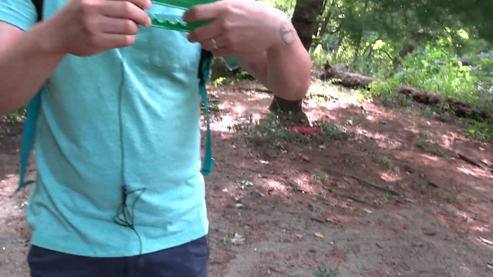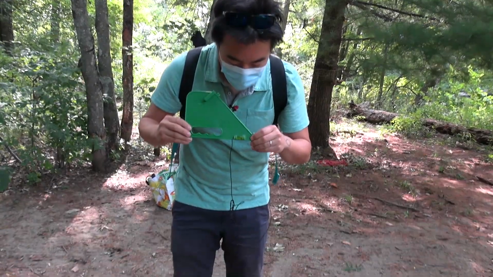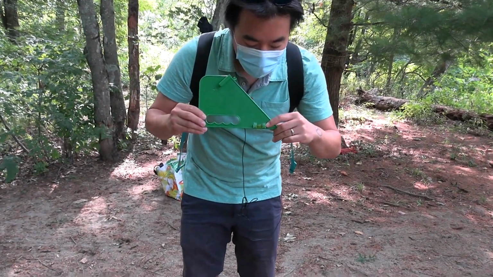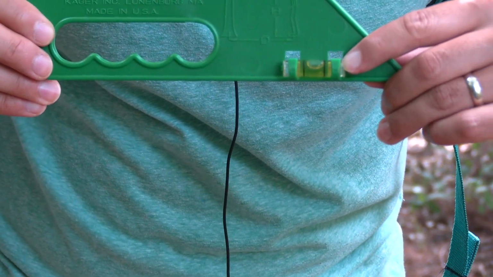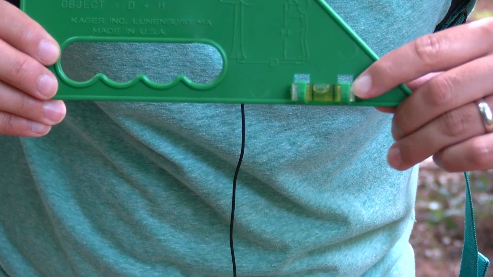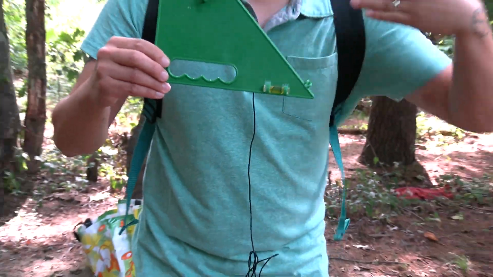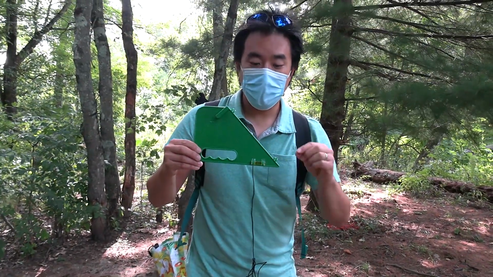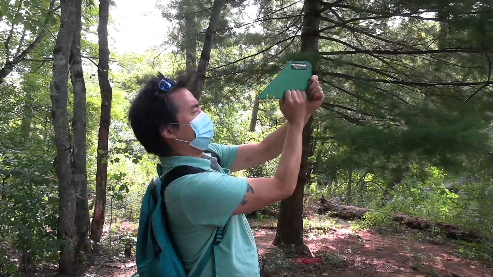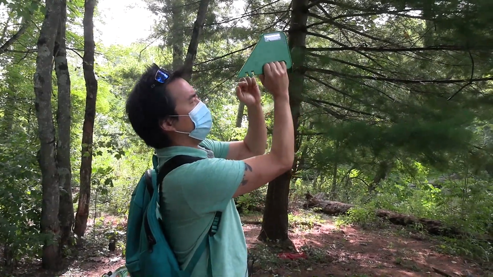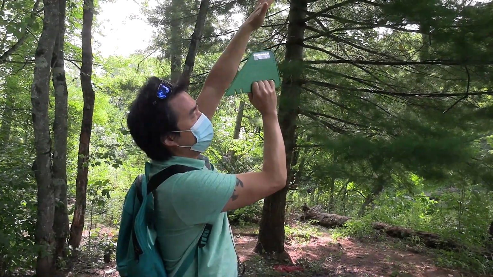So, first things first, you have this leveler down here. It has that bubble. You want to get that bubble in between those two black lines. That means that the bottom part of it is flat. But that's not enough. You need to position yourself a certain distance away from the tree such that when you look at it through here, you see the tip of the tree through the sights.